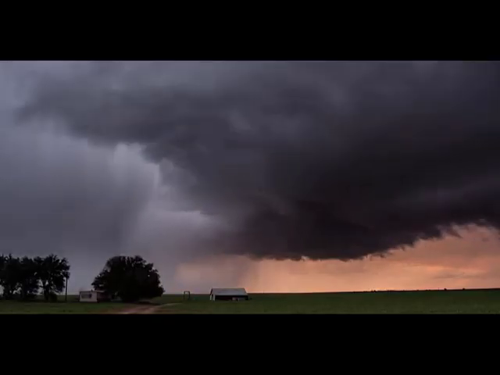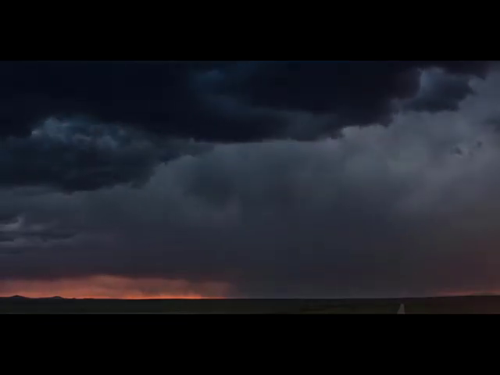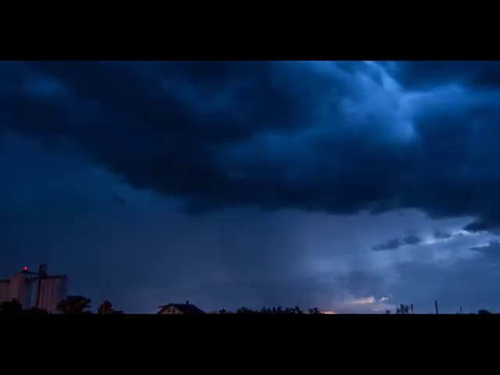A thunderhead is a result of the rapid adiabatic cooling of a rising mass of moist air. Its energy comes from condensation and freezing of water vapor.